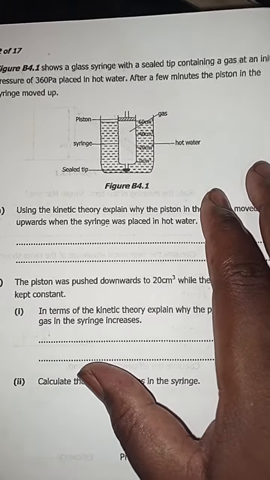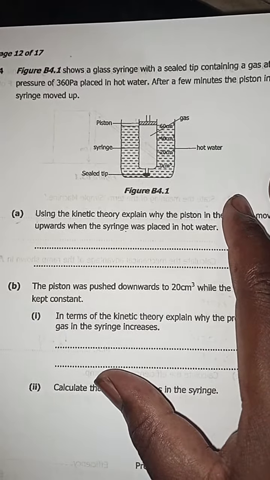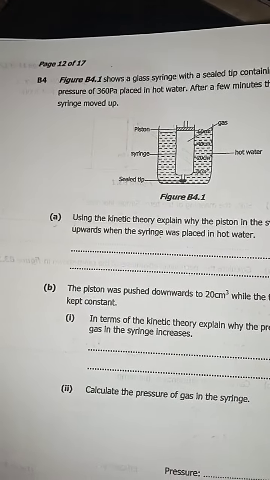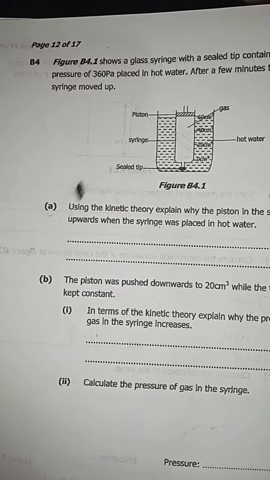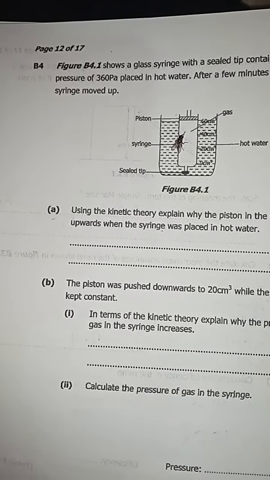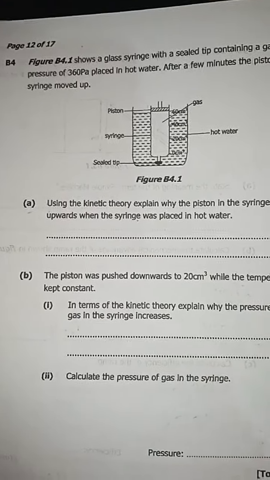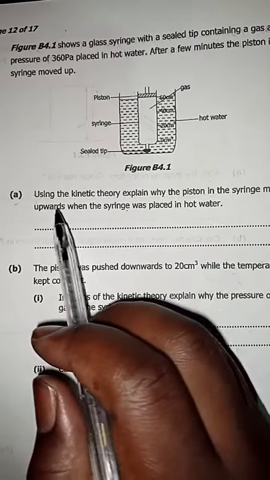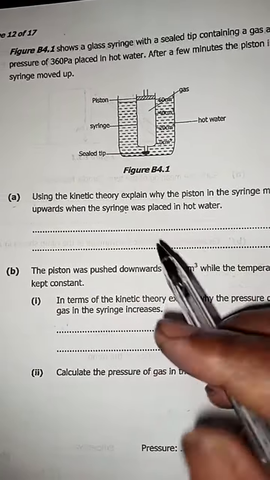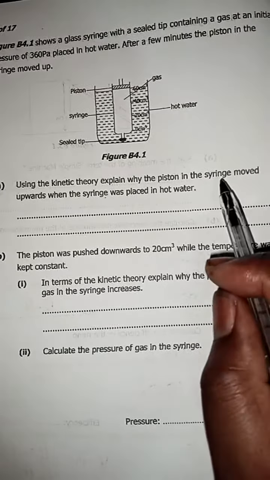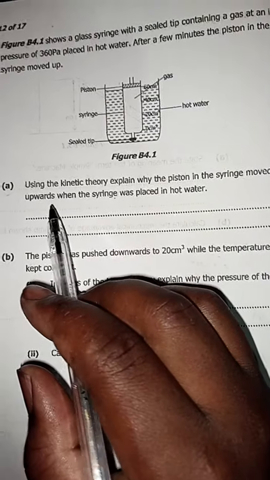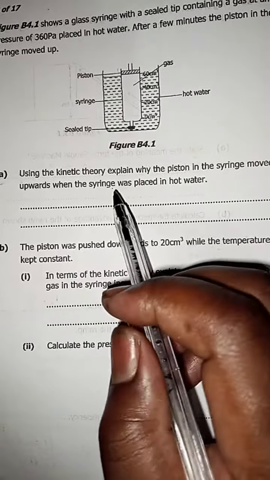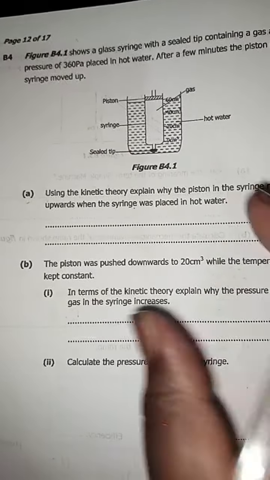After a few minutes, the piston in the cylinder moved up. Use the kinetic theory to explain why the piston in the cylinder moved up when the cylinder was placed in hot water.